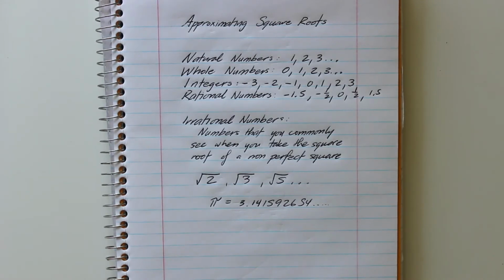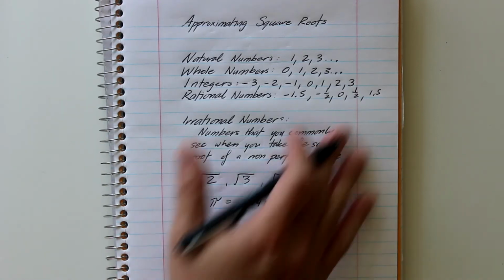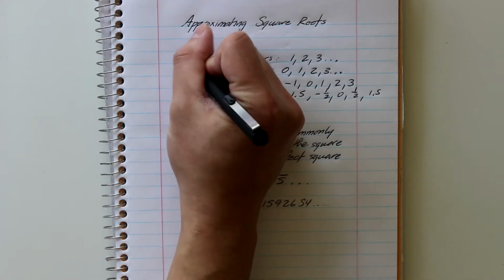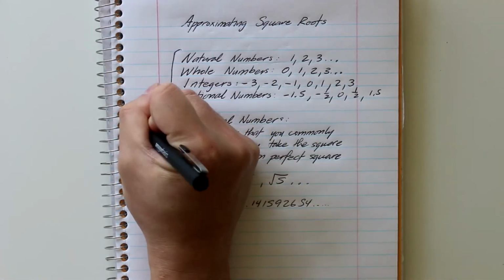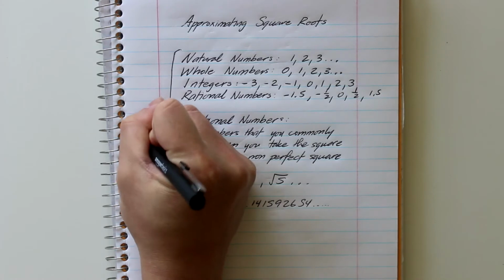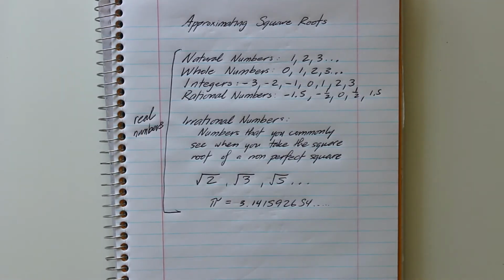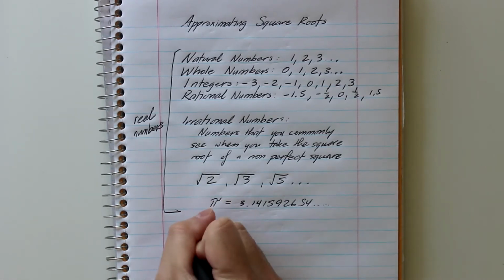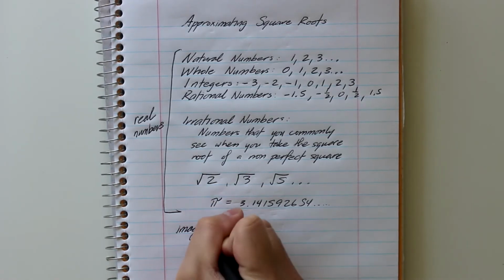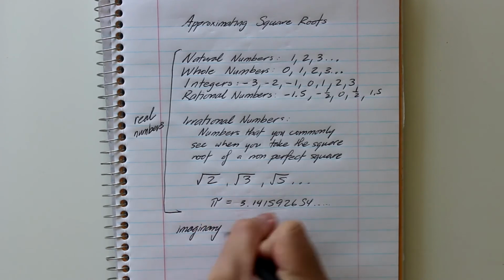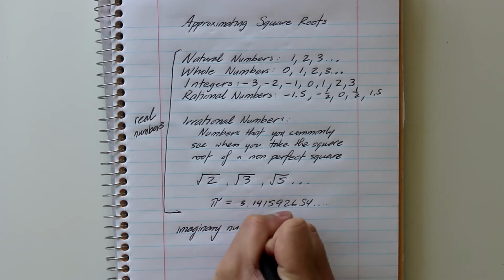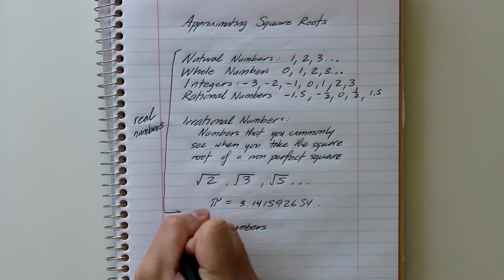Okay. Now, so that covers all the real numbers, and this is what we call real numbers. So this whole thing here, these are called real numbers. So you're probably wondering, well, if these are called real numbers, what are non-real numbers, right? Well, those are called imaginary numbers. That would be the other set.